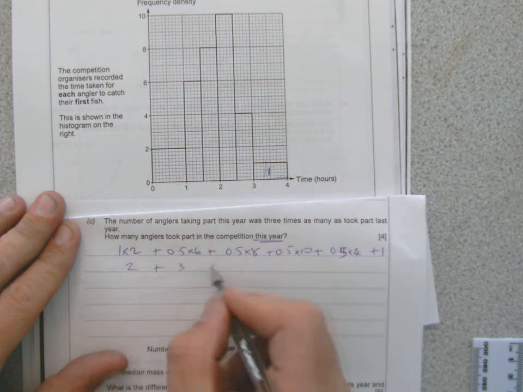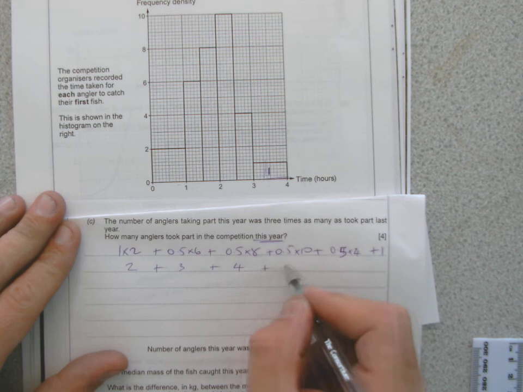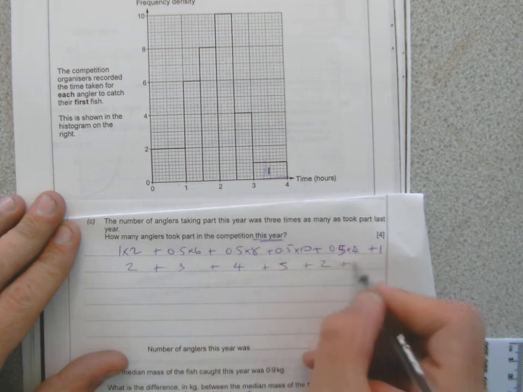So now we work that out to be 2. Half of 6 is 3. Half of 8 is 4. Half of 10 is 5. Half of 4 is 2, and then plus 1. So add these up.